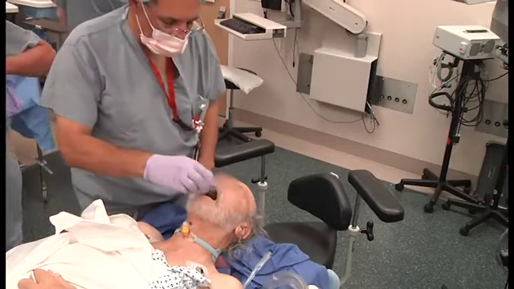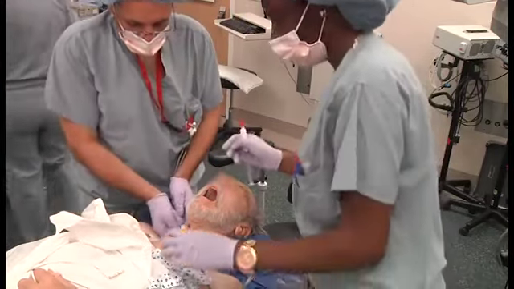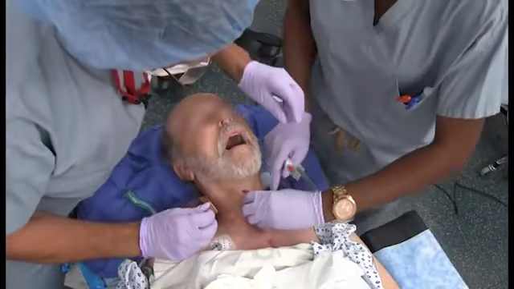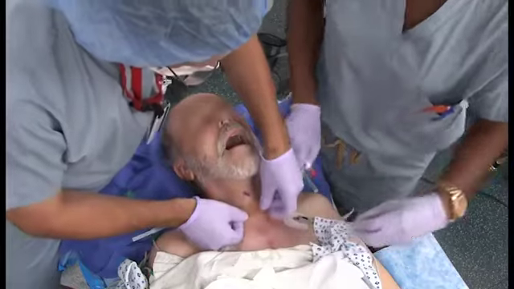The patient emerges from anesthesia, and the transcricothyroid membrane catheter is removed and a Band-Aid is placed.